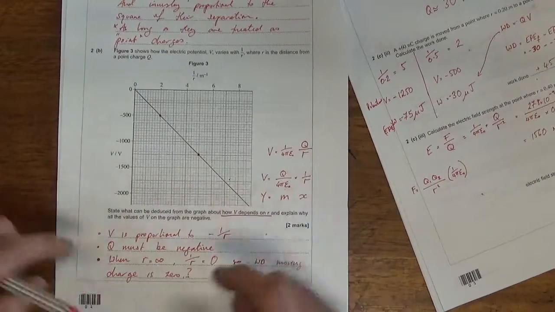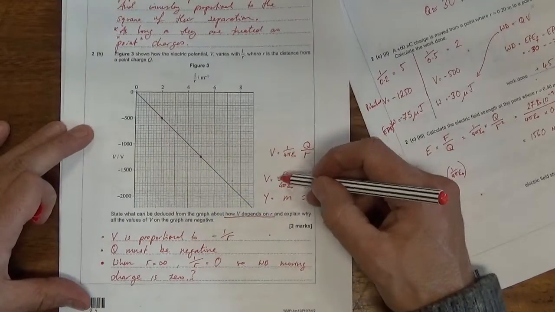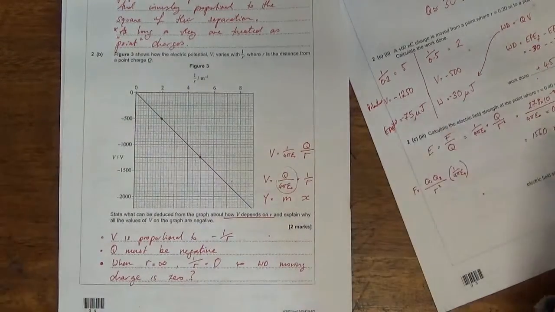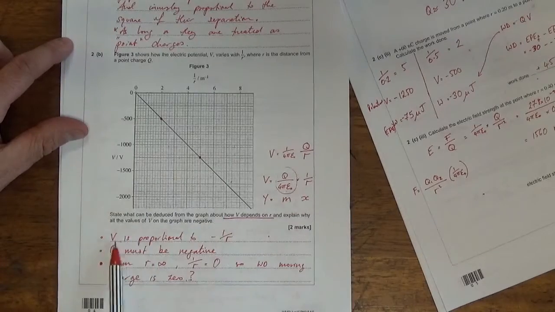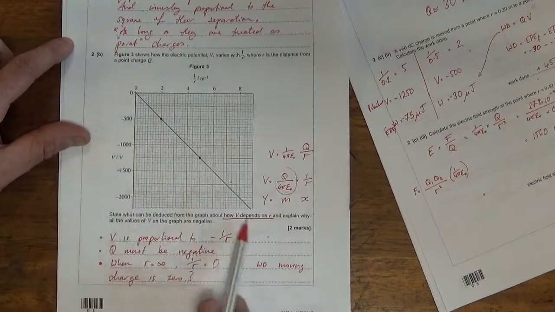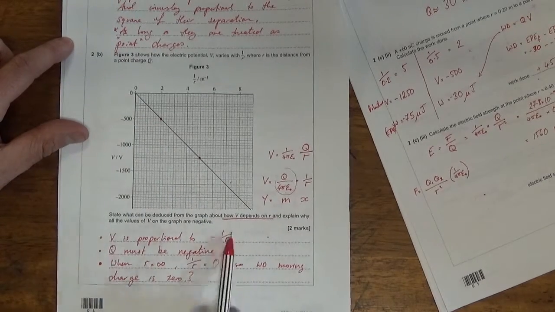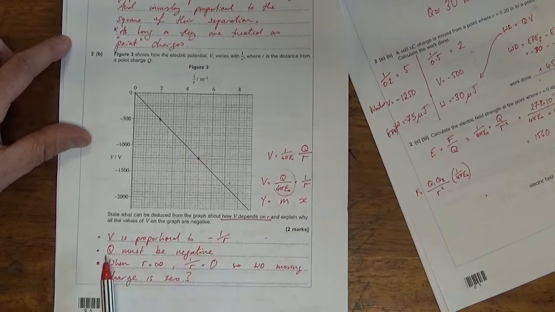Once we've got that, we think this must be something we can deduce from the gradient. In this situation, first of all, V is proportional to minus 1 over R because it's a negative gradient. That's the first thing we see. Because of the fact that it's negative, we know Q must be negative.